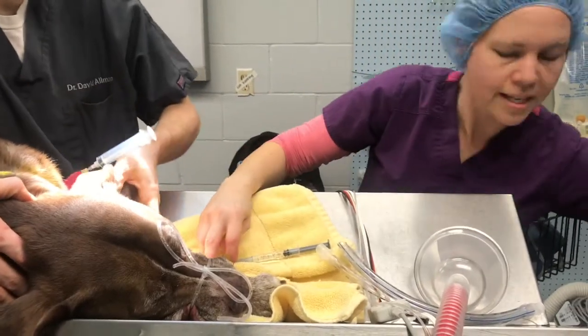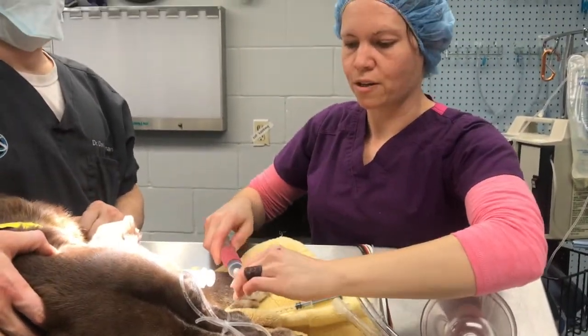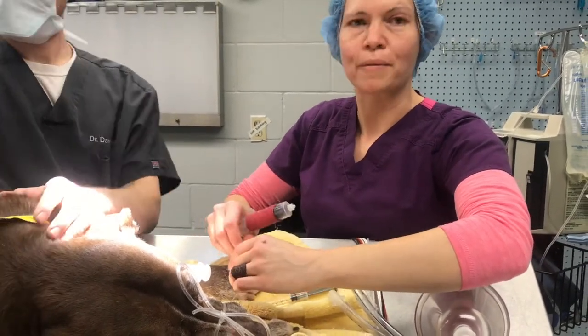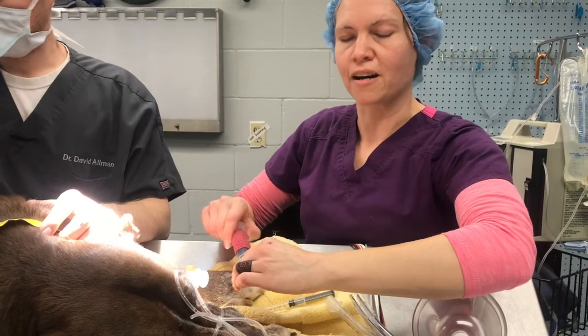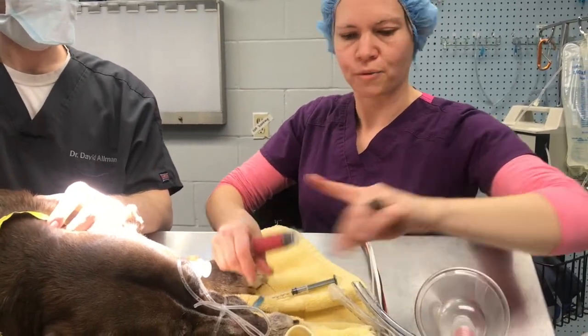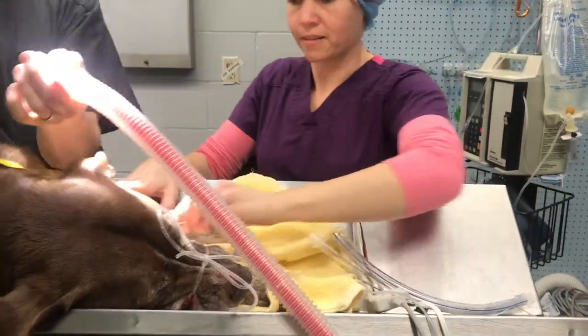We want to inflate the cuff, and you want it just enough so it's a soft pillow of air, not so much that it's so taut that it could cause tracheal damage. So that feels pretty good. Once we get them hooked up to the anesthetic, then we can check for leaks.